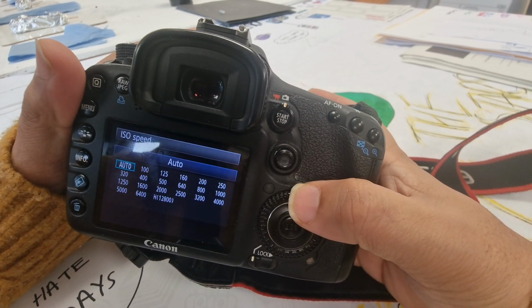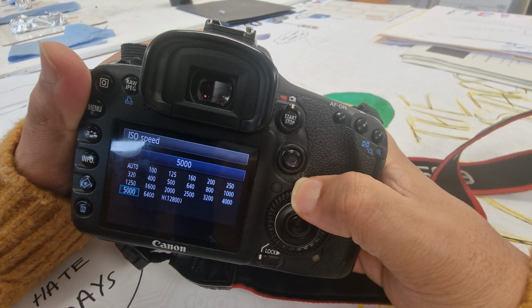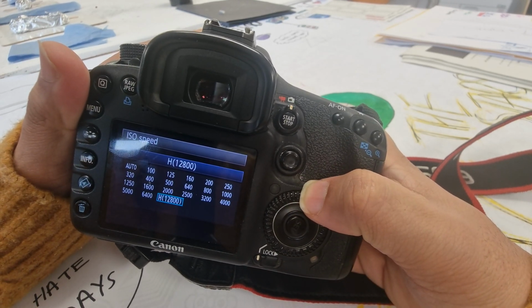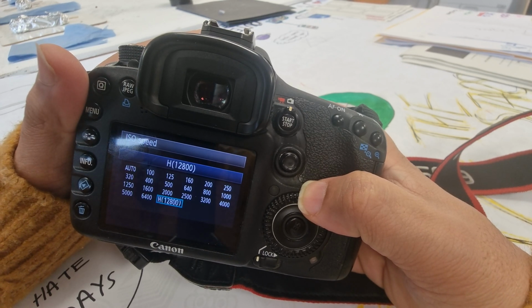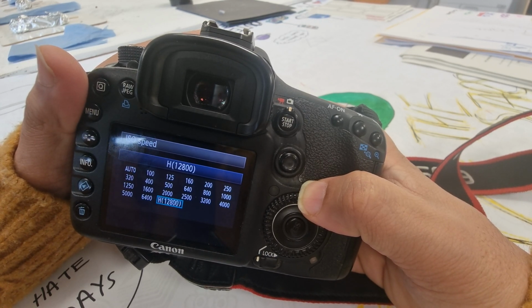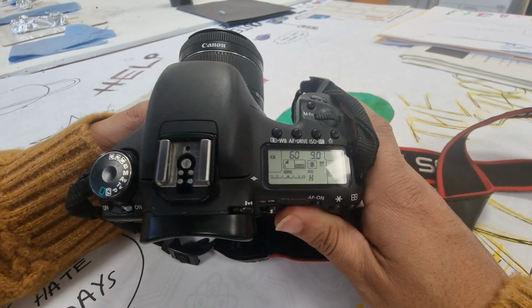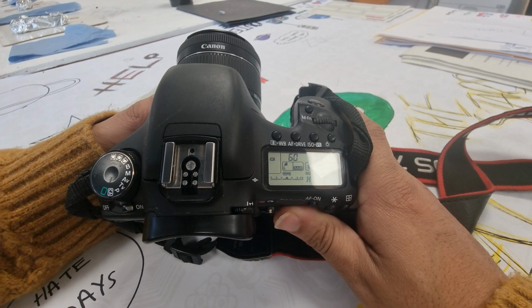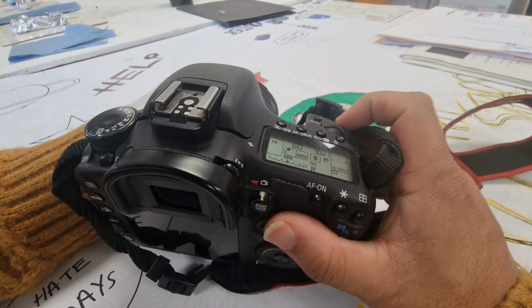Your ISO is the sensitivity of light. If you're in low light, the higher it goes, there's more sensitivity to light, but in very low light, in the dark, you'll get a bit of graininess. Even with this professional camera from 12 years ago probably, the graininess is still quite visible in your shot.